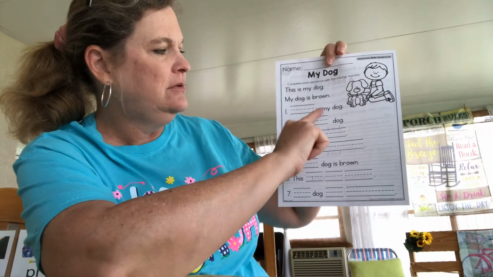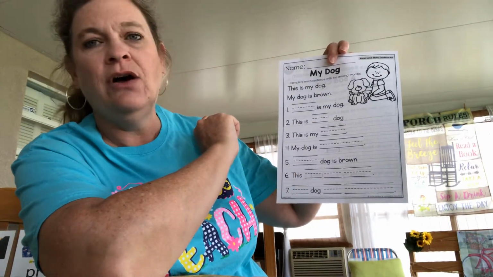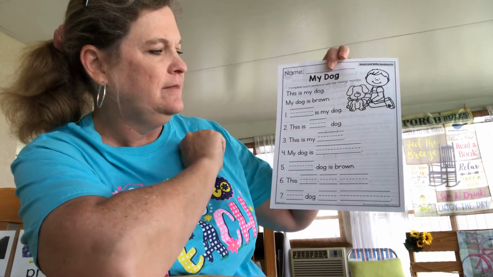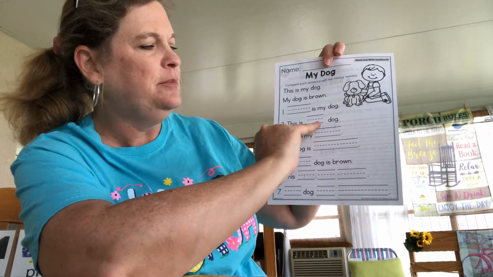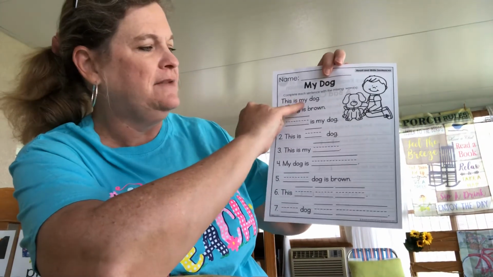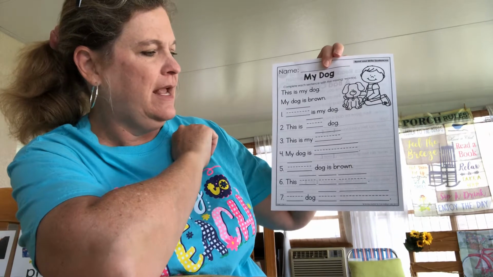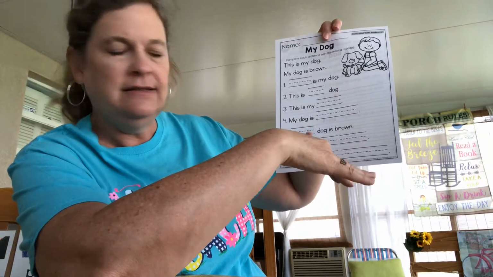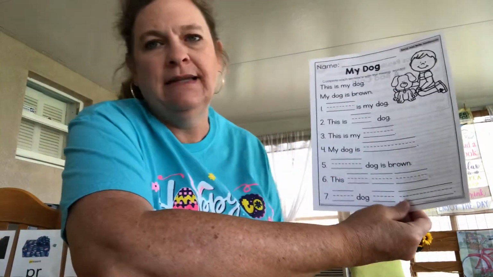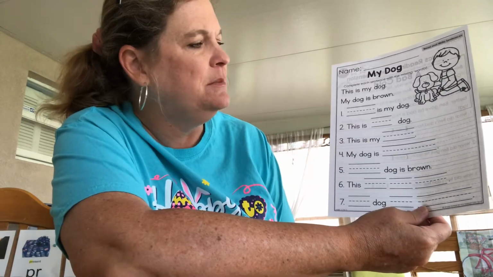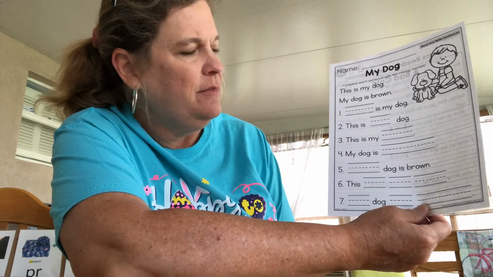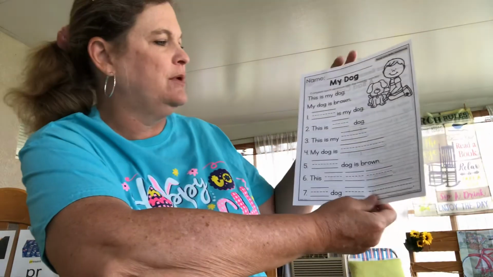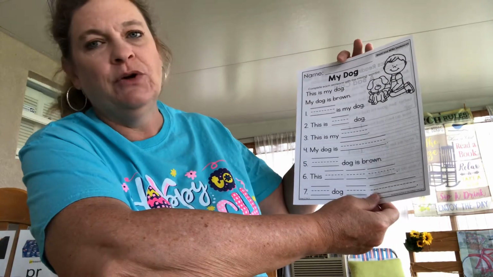For example, number 1 says, "Blank is my dog." So they've left out the word this. This is my dog. And then the next sentence, "This is blank dog." They left out the word my. Okay? So you're using these 2 sentences to rewrite these by filling in the missing words. So I would definitely do this with a pencil to make sure that you're putting the correct word in. Have mommy and daddy check your work and make sure that you're putting the correct word in.